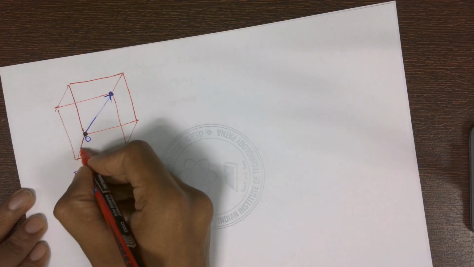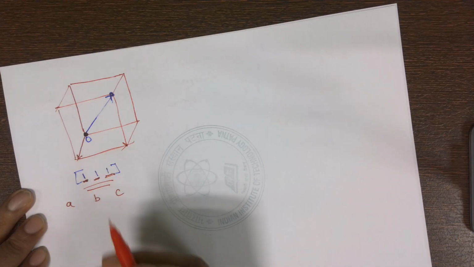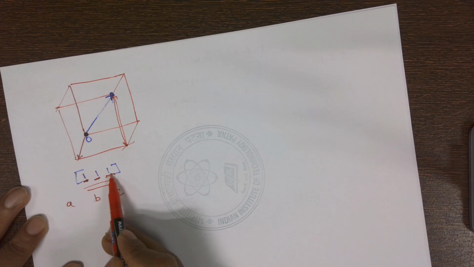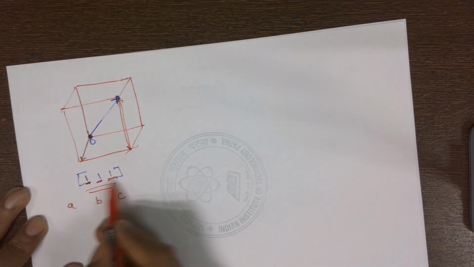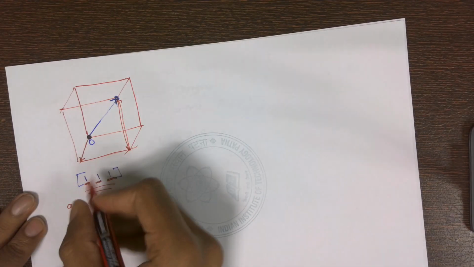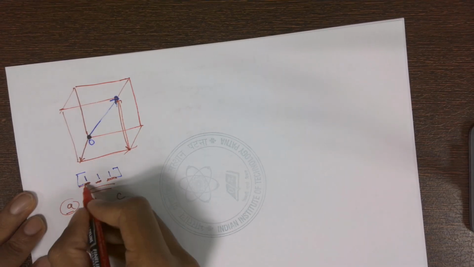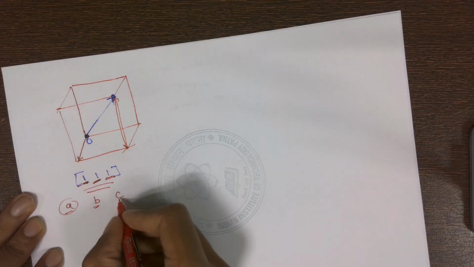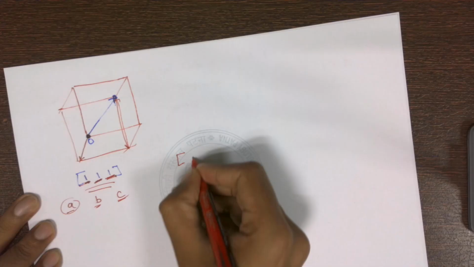I am moving by a in the x direction, b in this direction, and then c in this direction. Only one times, right? If it had said 2 times c, I would move 2 times also, but it is not told. We are only talking about 1, 1, 1. So this direction is representing that you move by the amount of a in the a direction, in the b direction you move by b itself, and in the c direction you move by c itself.